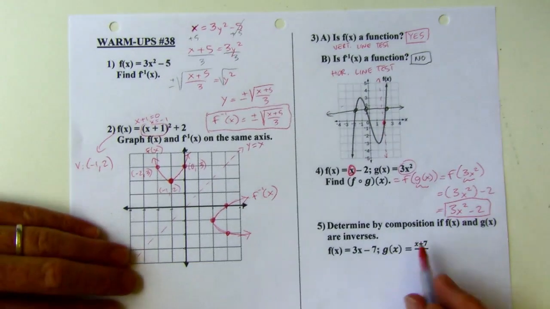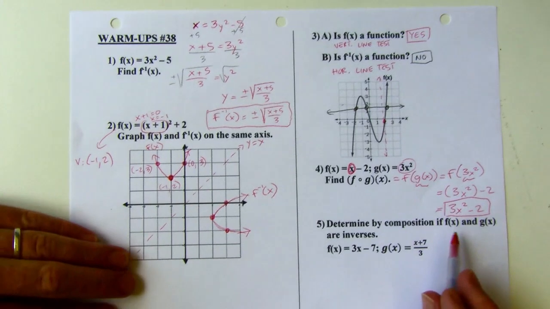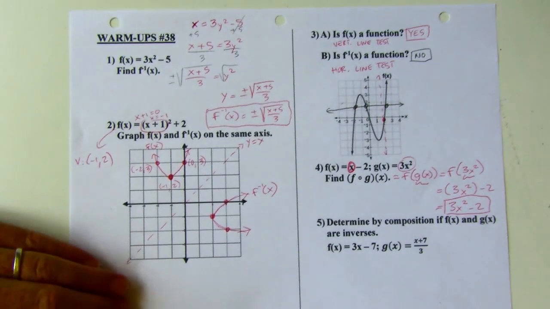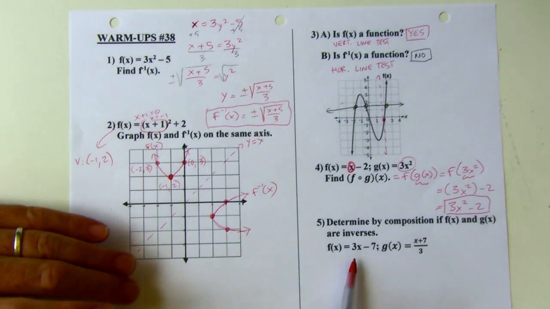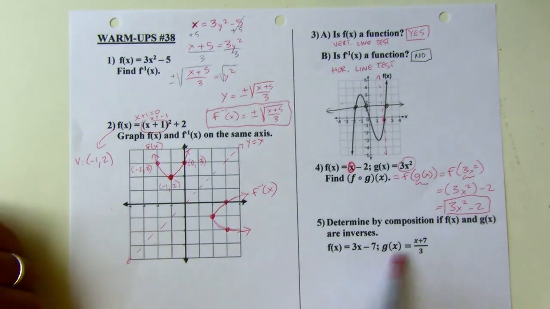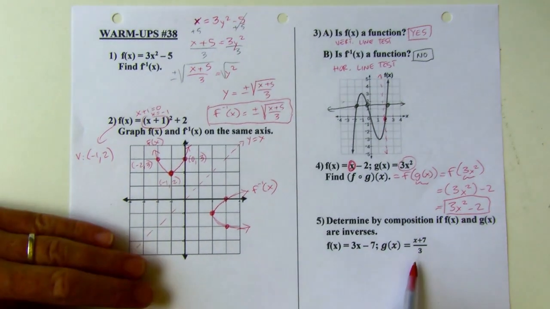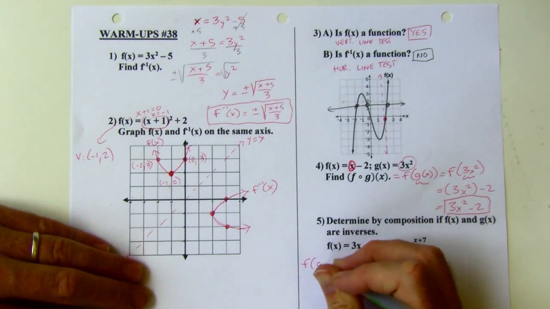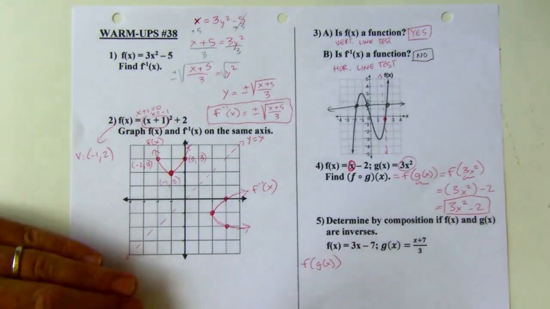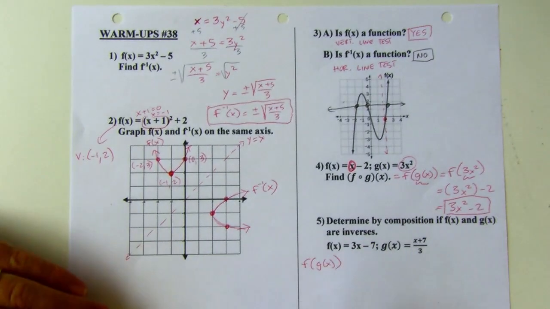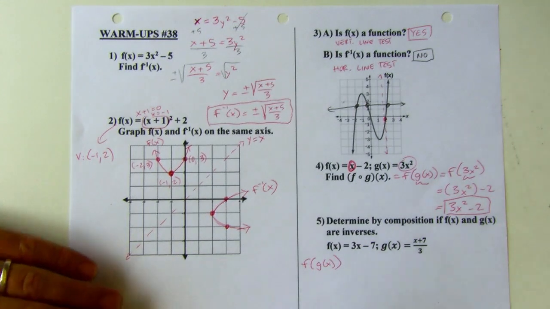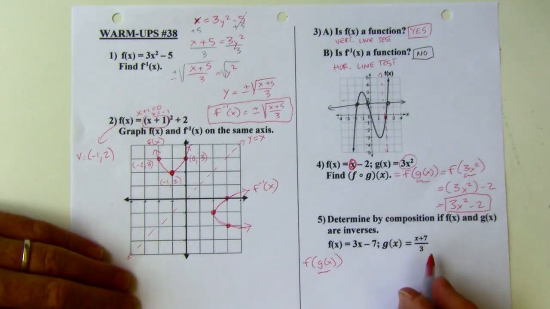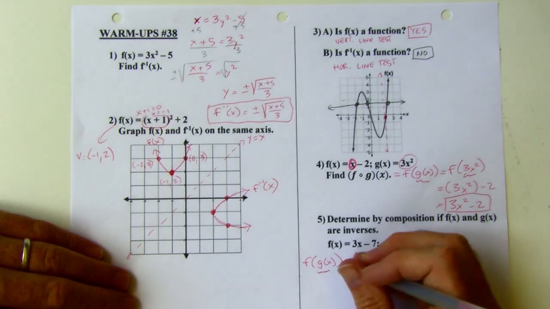All right. Now let's determine by composition if these two functions are inverses of each other. So, you know, again, you could just find the inverse of this one and see if it's that, but that wouldn't be by composition. By composition, I want to see when I find f of g of x, does it equal x? And then, if it does, I check g of f of x and see if that equals x. So let's see. So I'm going to replace g of x with that fraction.